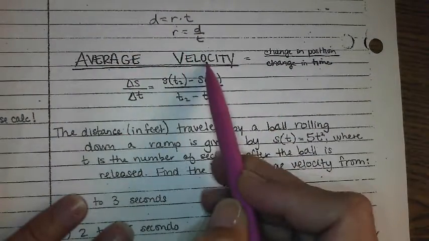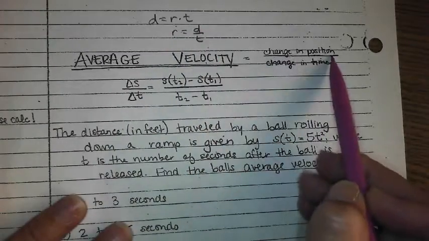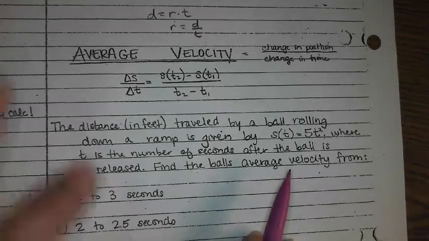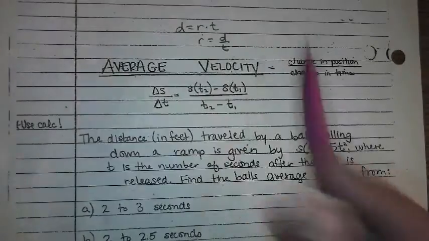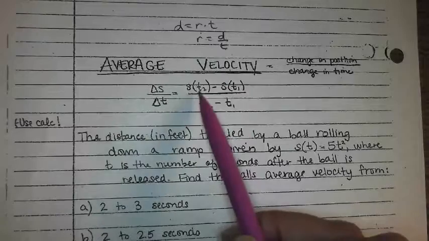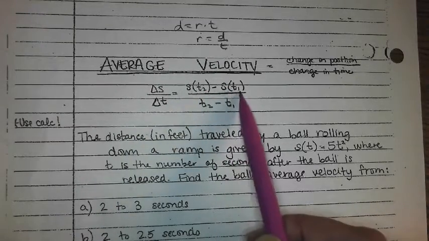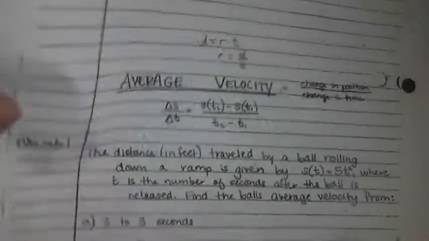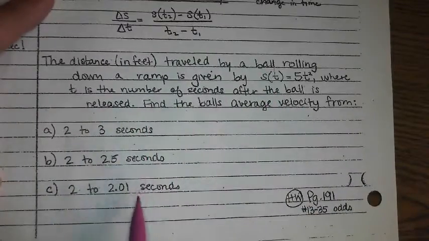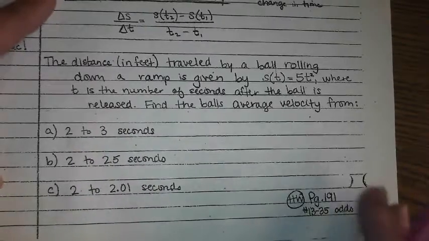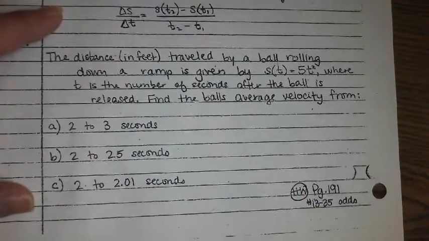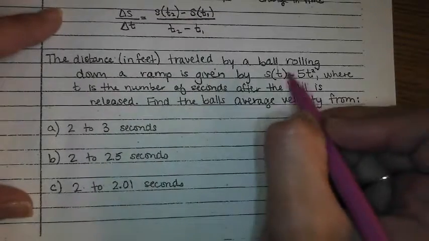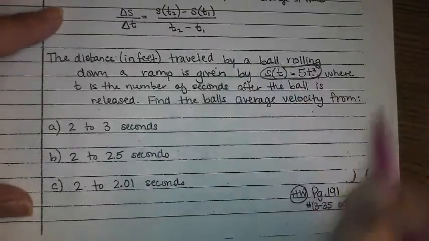Same thing. Rate is velocity. Distance is your change in position. T is your change in time. But this kind of portrays it as this average rate of change problem. So your position at time 2 minus your position at time 1 over your time 2 minus time 1. So we're going to look at this particular word problem on a couple of different intervals. You can see the decimals show up, so that's why we needed our calculator.